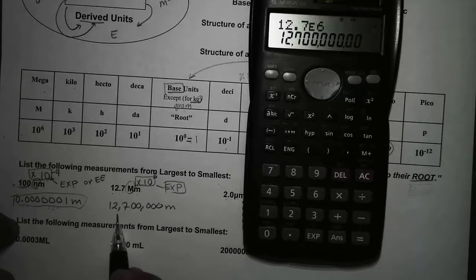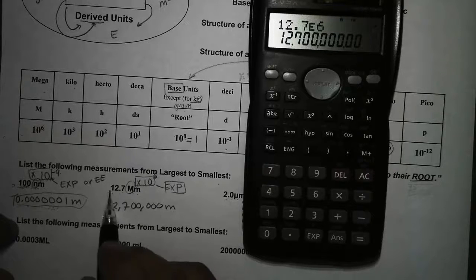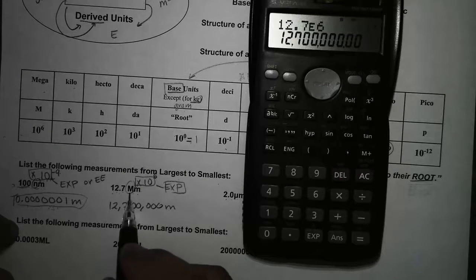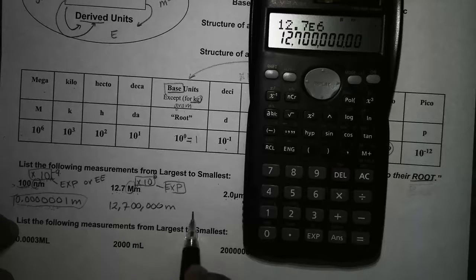Notice how we have a very large number, even though we started with a very small number. We have megameter. Because of the prefix mega, it changed the value of the whole entire measurement. And this distance is actually the diameter of our planet Earth.